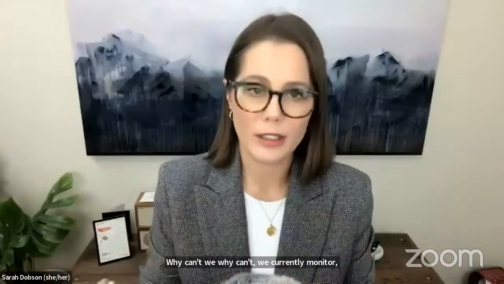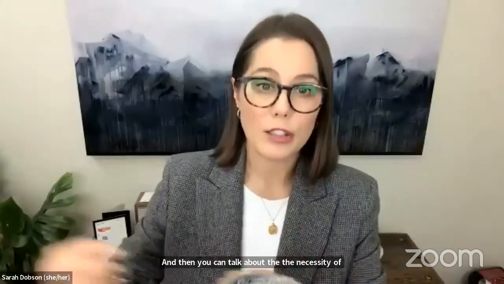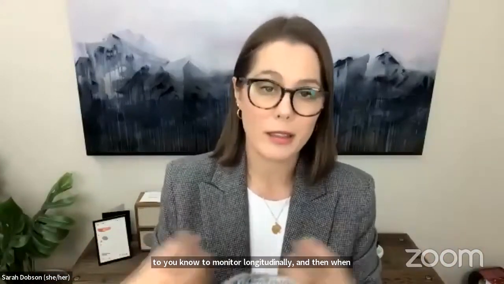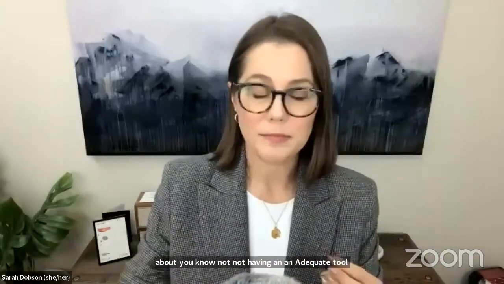What are the issues with monitoring right now? What do we know about how we can monitor this cancer, and what don't we know? And then you can talk about the necessity of developing some type of tool that's going to allow us to monitor longitudinally. And then when you're describing your solution, you're going to say, well, we are developing this tool and we're going to optimize it here. But you can absolutely still frame that in terms of the broader problem, and then the gap in knowledge, which is about not having an adequate tool to monitor or to detect this biomarker for monitoring purposes.